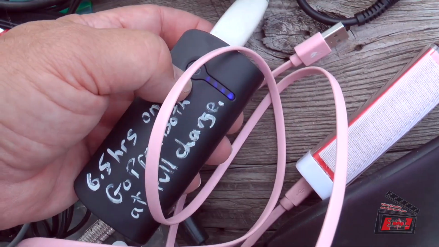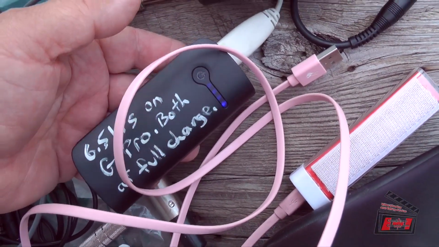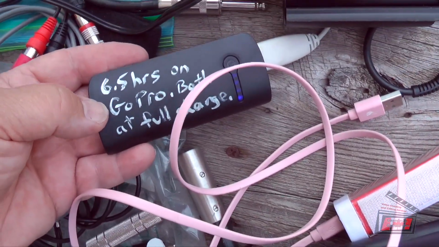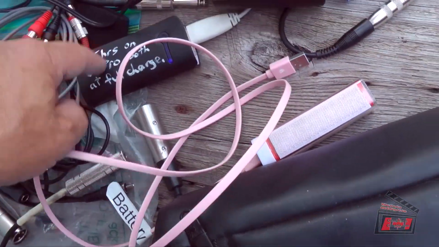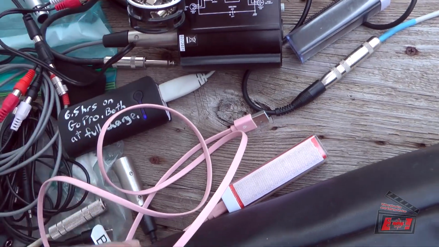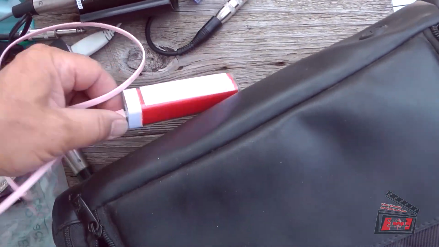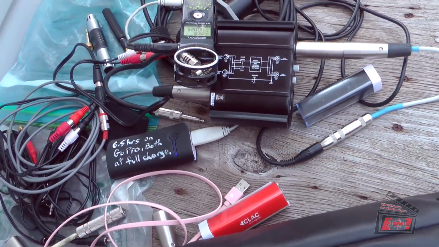This one's a bigger one. I like using this one. These are just spares, and you can test. Look at that. I've got many hours of, well, I wrote down here once, I've got 6.5 hours. That was on a GoPro. GoPro uses more power than this little recorder does. So yeah, there's at least 15 hours in there of recording. So that's how you charge these up. You keep them in the kit and they're ready to use.